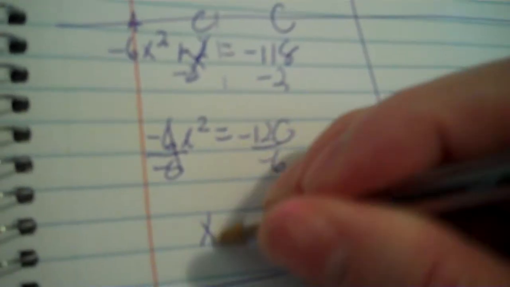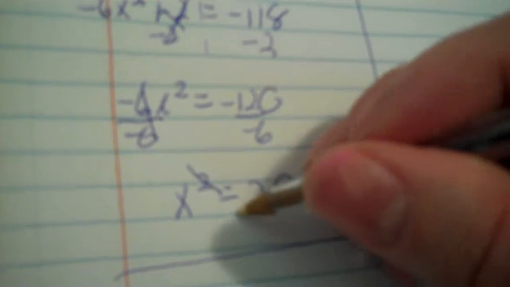So it's negative 120, and then divide by your negative 6, and that is going to be positive 20. Then we find the square root of 20, okay? Now 20 isn't a perfect square root, so we again apply the division, okay?